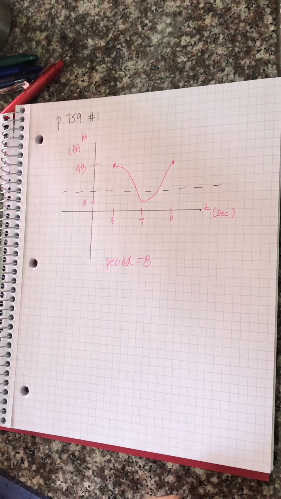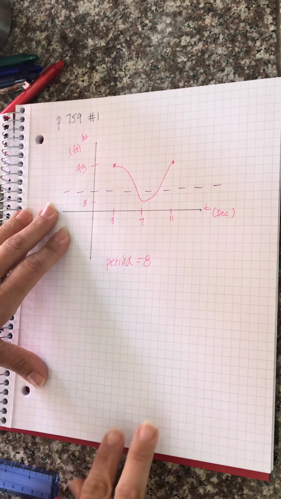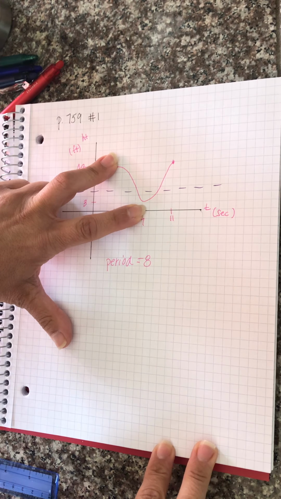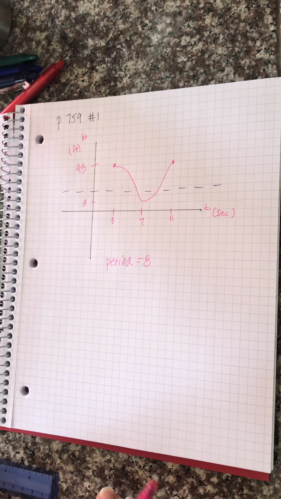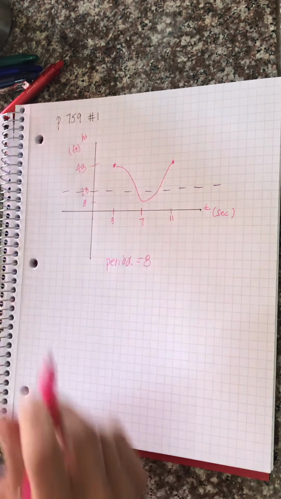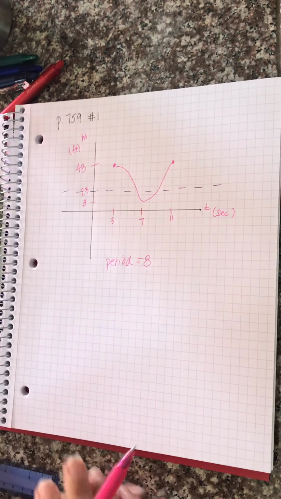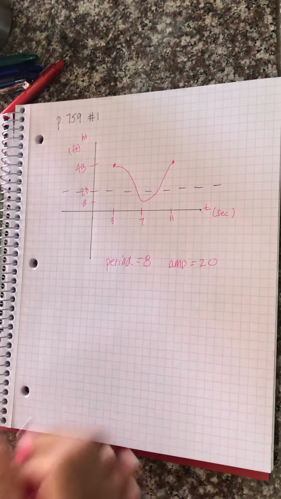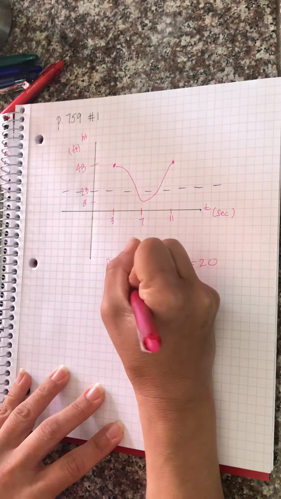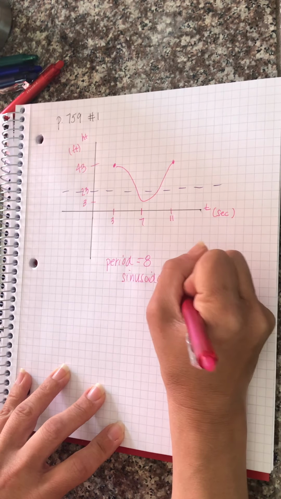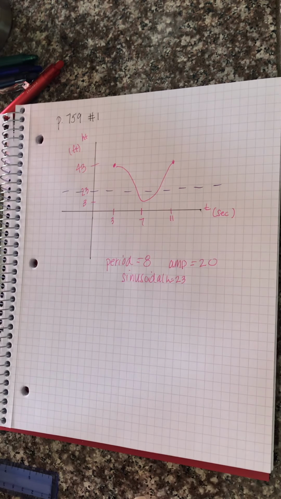So my amplitude is going to be 20. The diameter of the Ferris wheel is 40, so that's the quote-unquote height of the wheel. And then half of 40 is 20. And if you recall, that's how we find the amplitude. The sinusoidal axis is not 20. The amplitude is 20. And my sinusoidal axis is at 23. And we're going to say H equals 23.